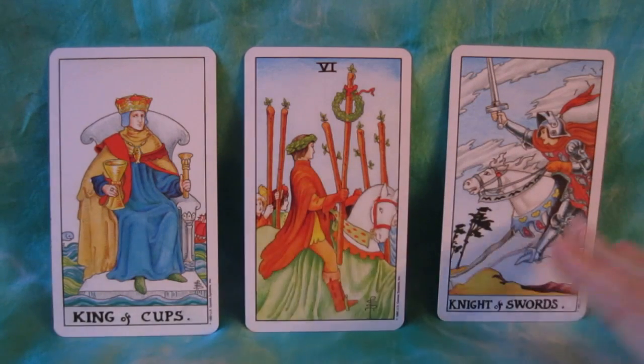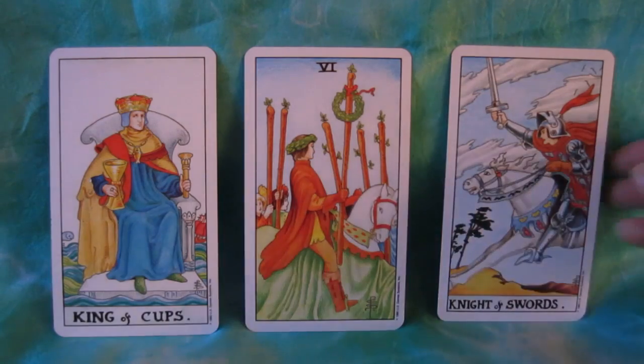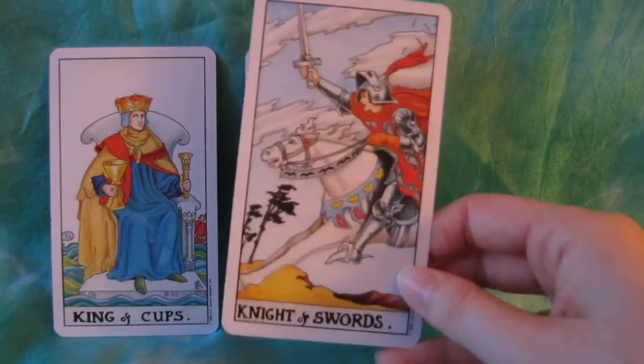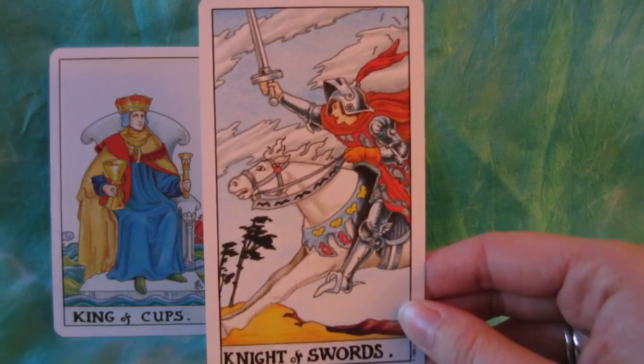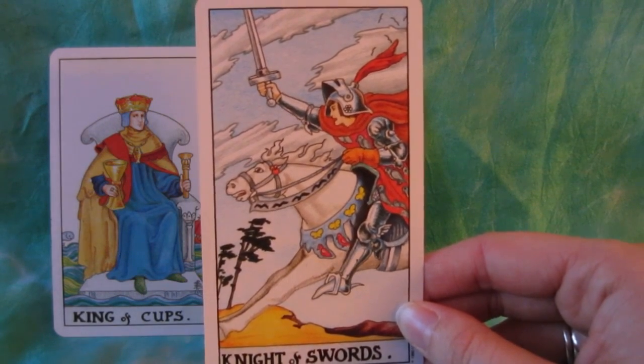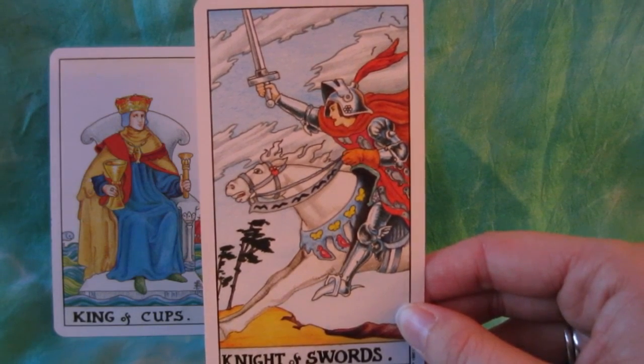Okay, so going back to the Knight of Swords. You could see this as representing someone else in the person's life, or that person, or you can see it as representing characteristics and personality traits that could either help or hinder the person you're doing the reading for. So if we look at this card as representing personality traits, the Knight of Swords is pretty powerful. He's really driven, that's for sure. He's very driven, he's moving fast, but he's moving towards the past.